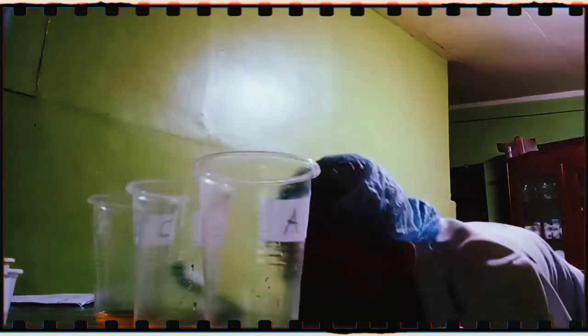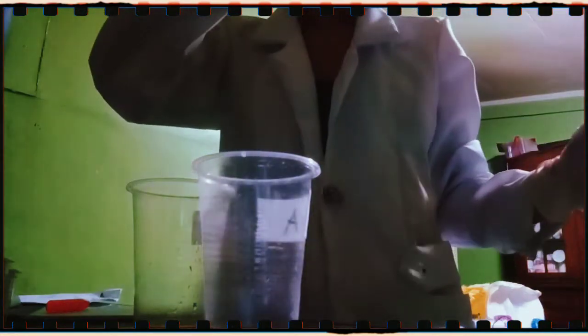So lastly, the last procedure of this part 1 experiment is to observe each of the urine samples in their designated cups. So now we are done with part 1 of the experiment. So let's proceed with part 2.